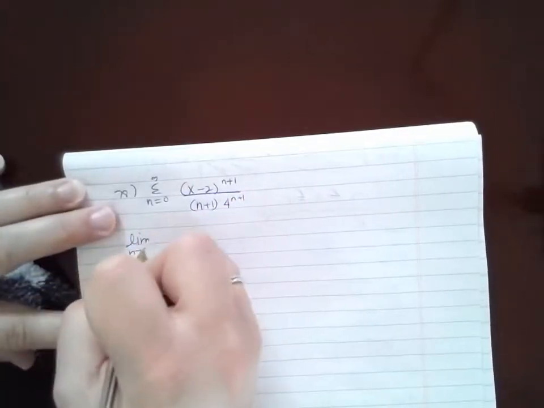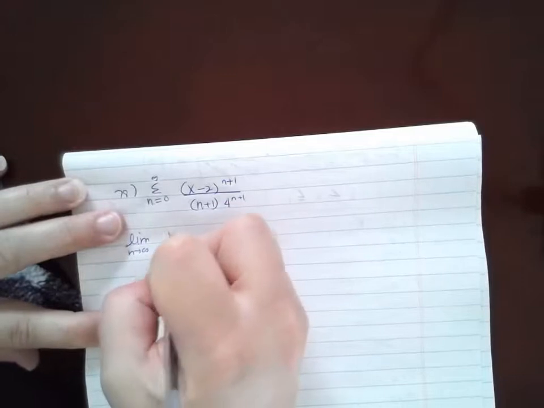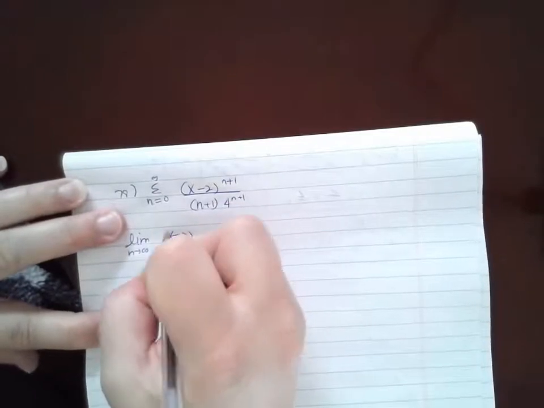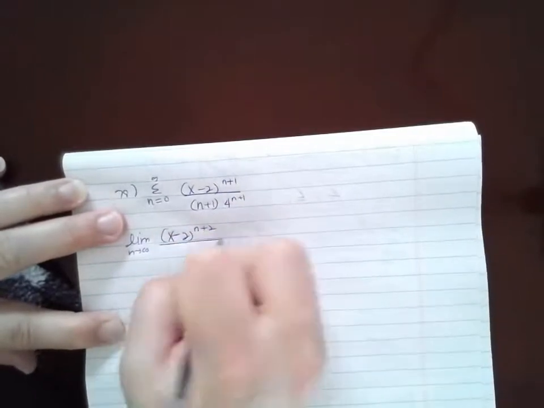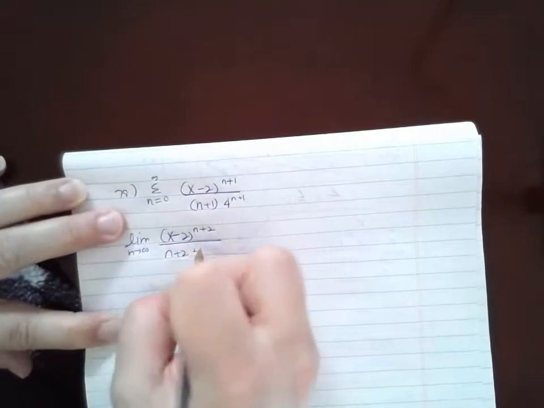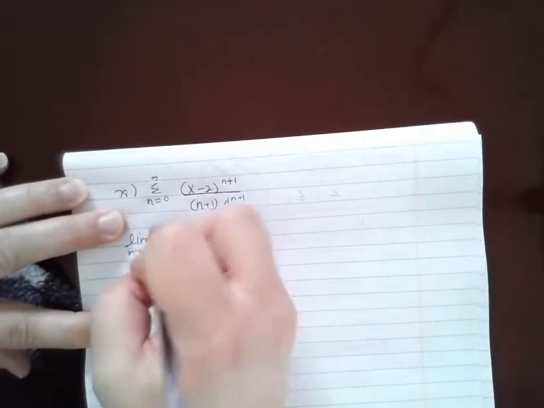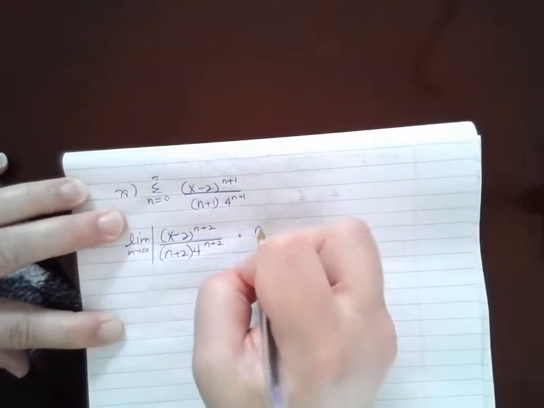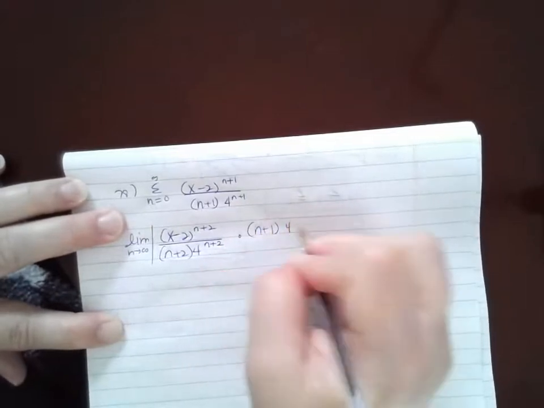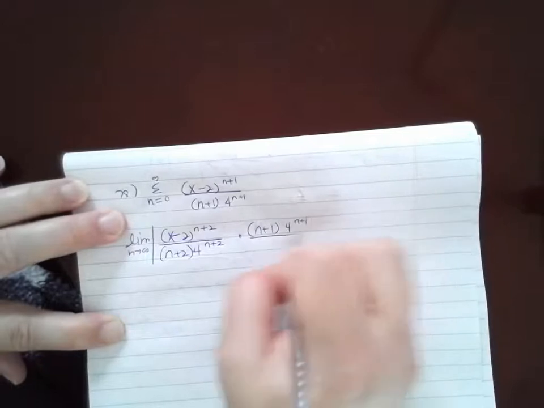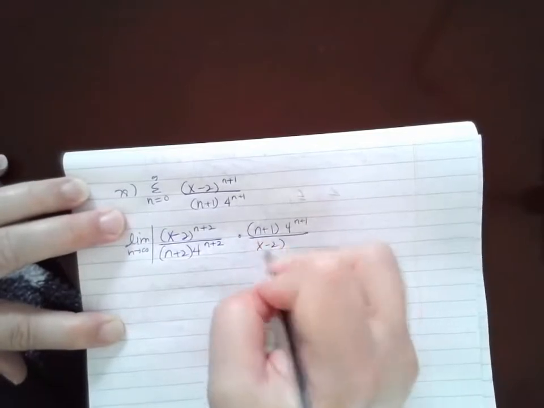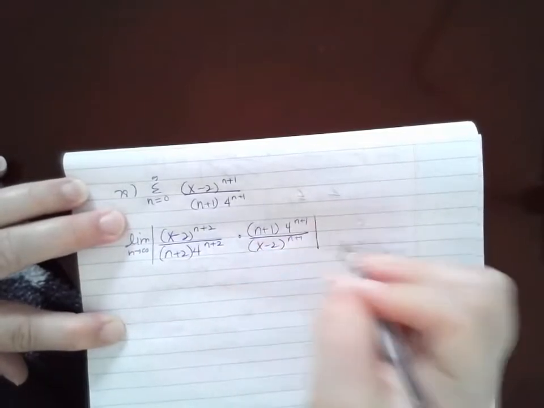Ratio test. We've got (x minus 2)^(n+2) over (n plus 2) 4^(n+2), times (n plus 1) 4^(n+1) over (x minus 2)^(n+1).